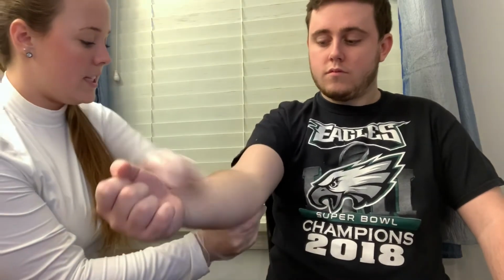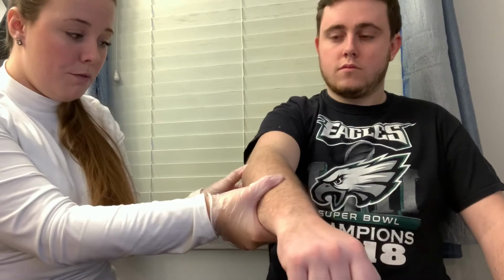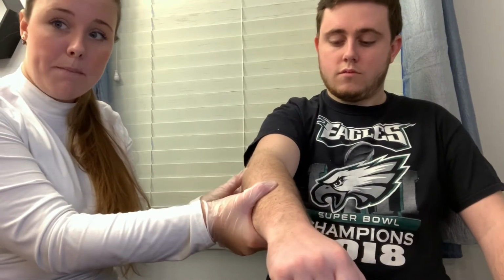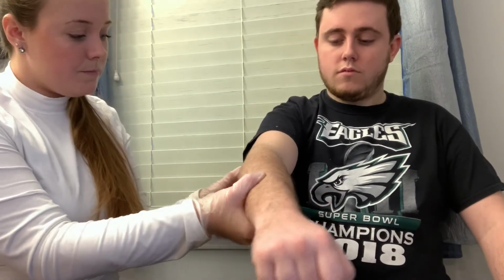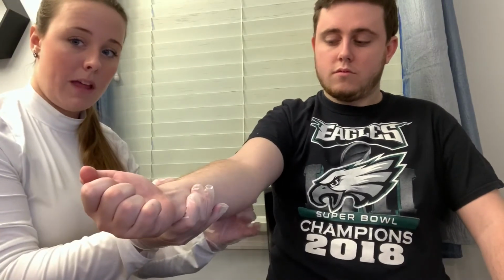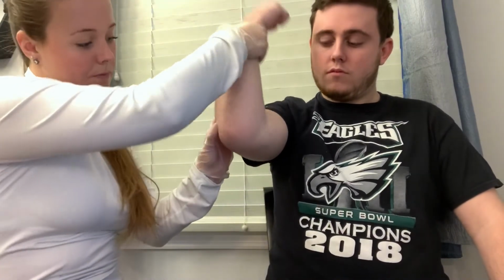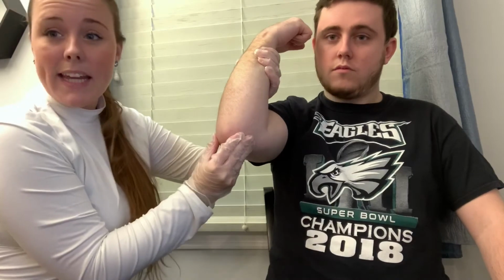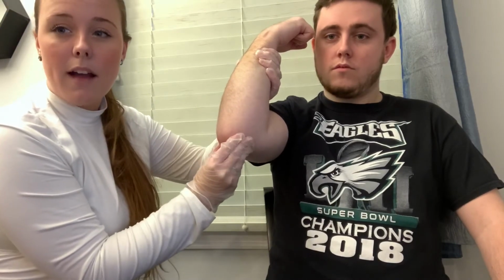So you can actually see the head of the radius and feel it gliding by starting your client in supination and moving to pronation. We will feel the head of the radius gliding beneath our fingers. Back to supination, and we will have the head of the radius, which is right here, slightly distally to the lateral epicondyle.